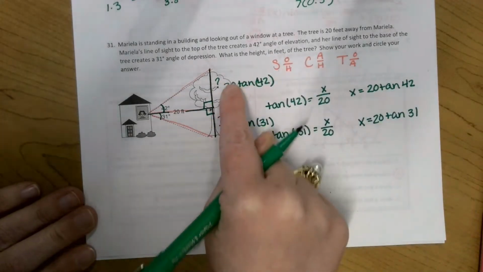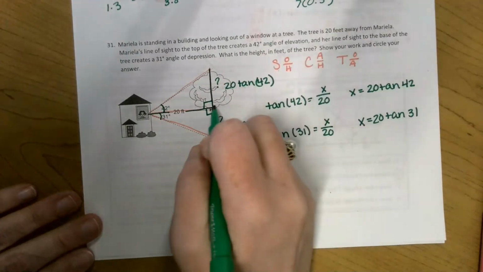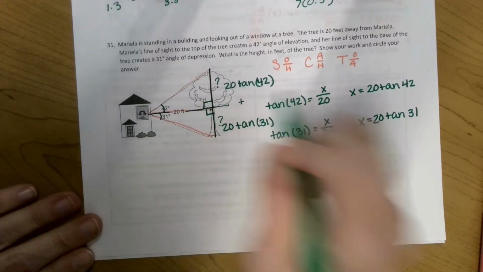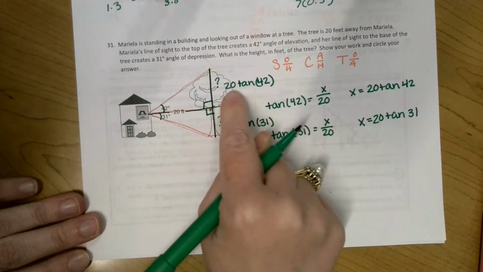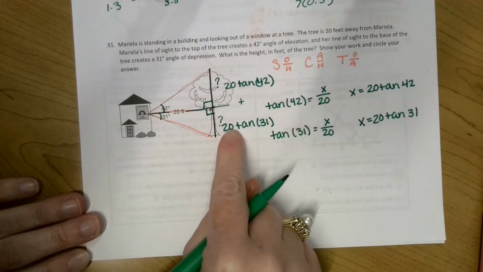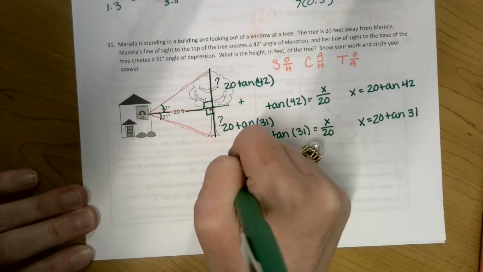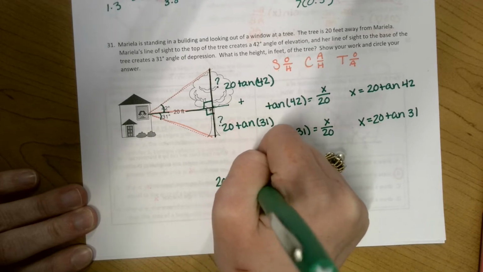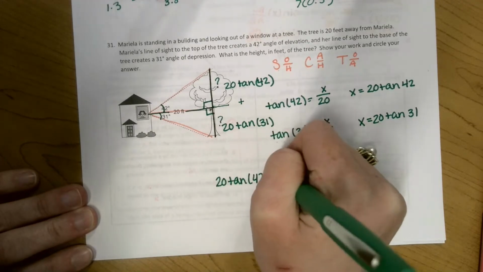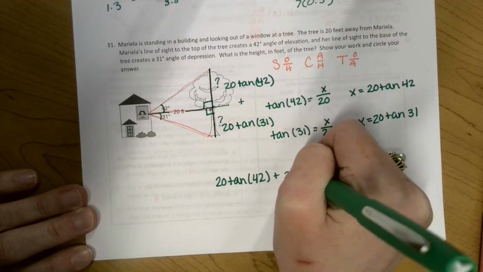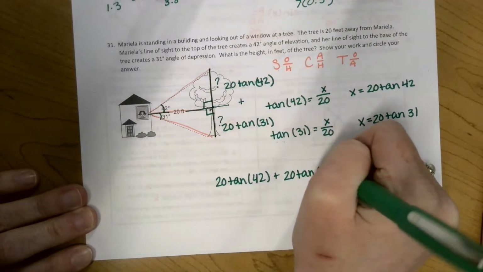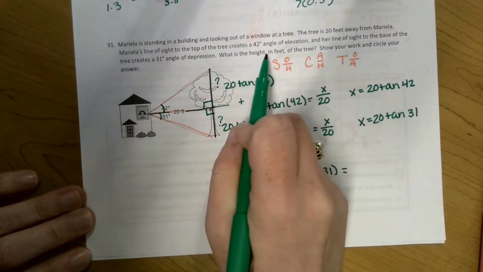And to get our total amount of the tree, we're going to add these two expressions. So 20 tan 42 plus 20 tan 31. And we want this in feet.